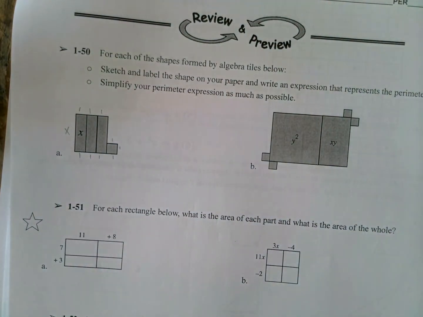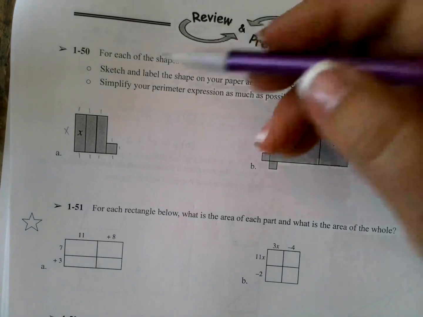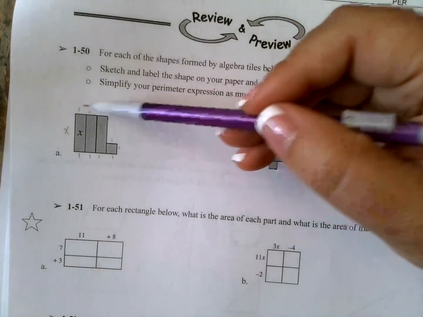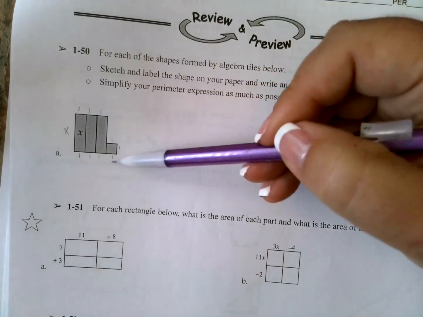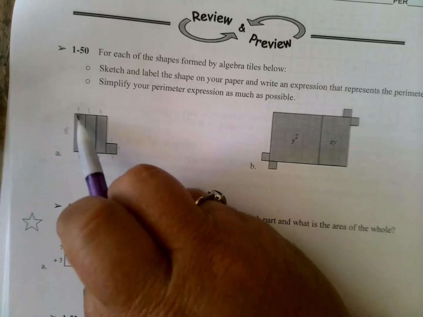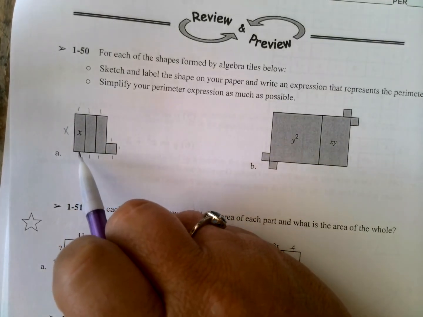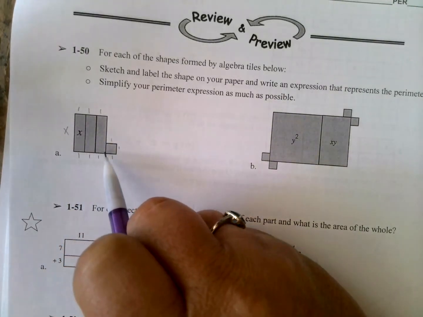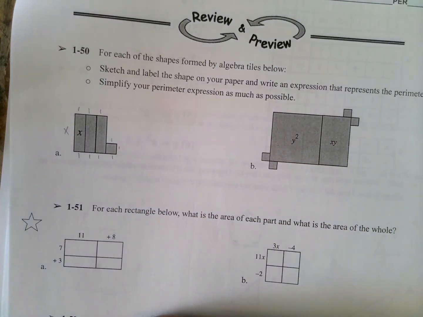Okay. So I have 1, 2, 3, 4, 5, 6, 7, 8, 9. But I could technically say if this is X, then I know this is X as well.